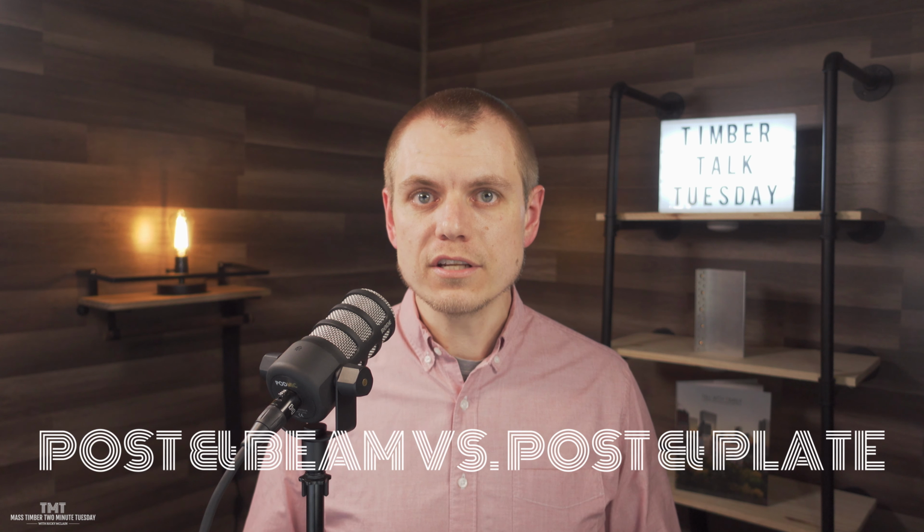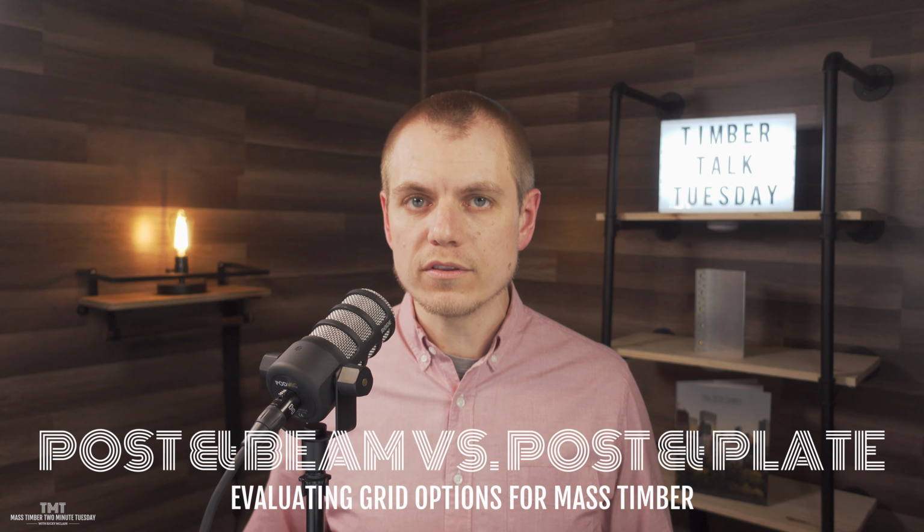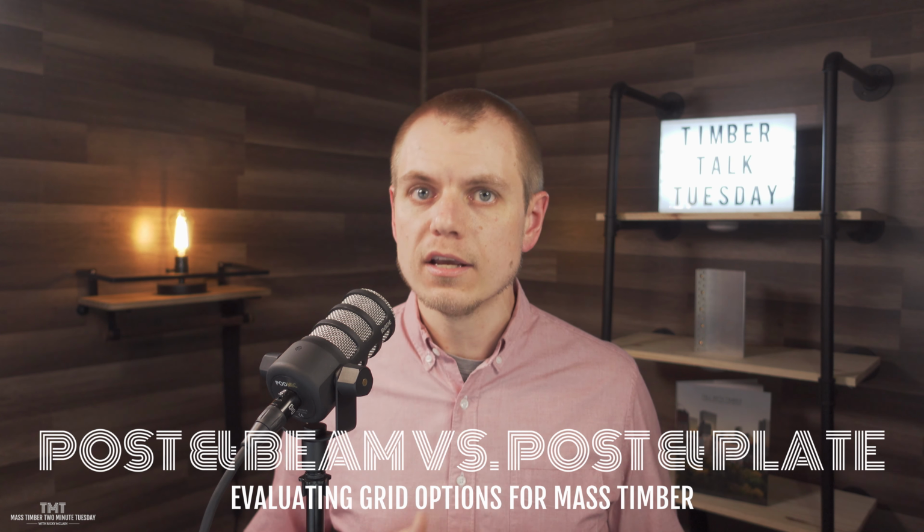Post and beam versus post and plate. That's today's question. We're going to try to dissect this, understand what are the pros and cons of each, and what project typologies these grid systems would work best in different mass timber projects. All right, let's start out by defining what we mean by post and beam versus post and plate.